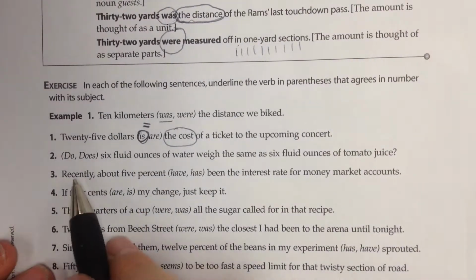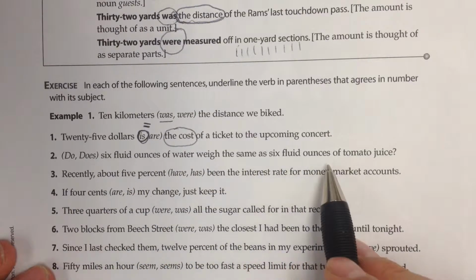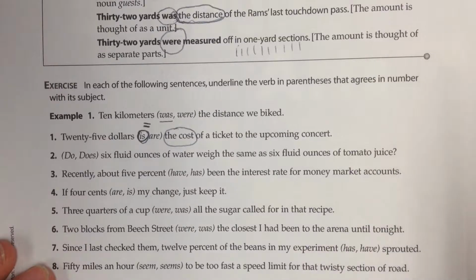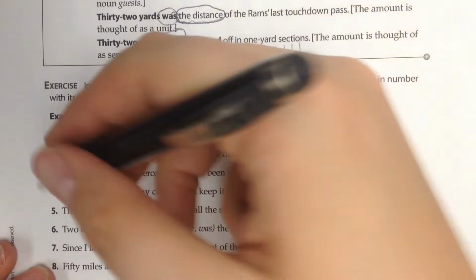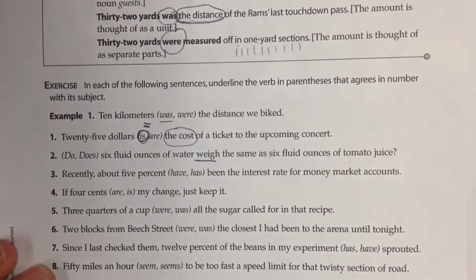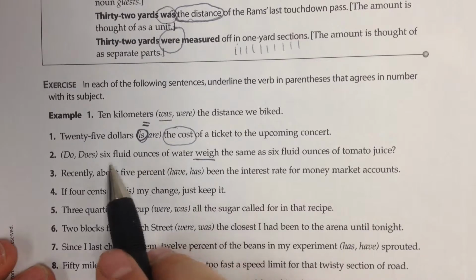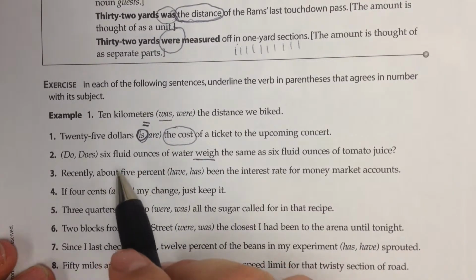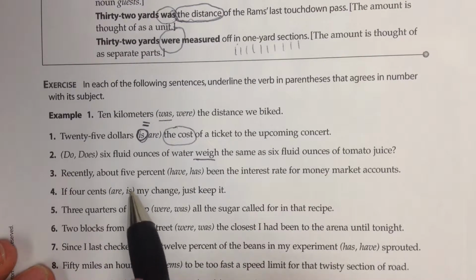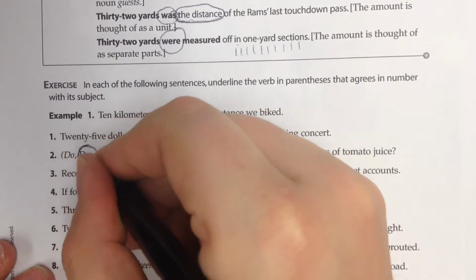All right, number two. Do or does 6 fluid ounces of water weigh the same as 6 fluid ounces of tomato. So this requires you to read the sentence for meaning. Our verb here is weigh. It's do or does weigh. And since we're talking about the weight, that's one thing, that's one quantity. So that means even though we have 6 fluid ounces, we're really talking about that expression of an amount as one weight. So that means it's singular. One weight is singular. So that means we want the verb that ends in S. So the helping verb over here is does, the one that ends in S.